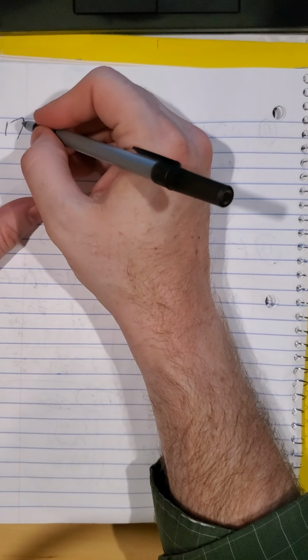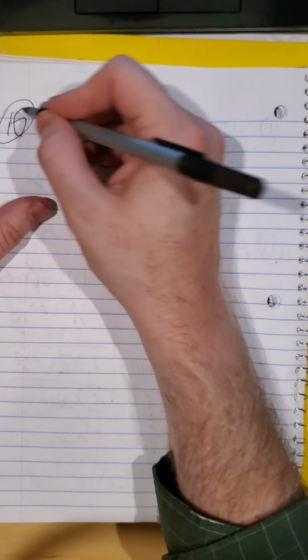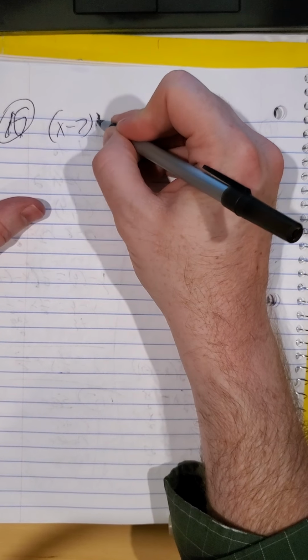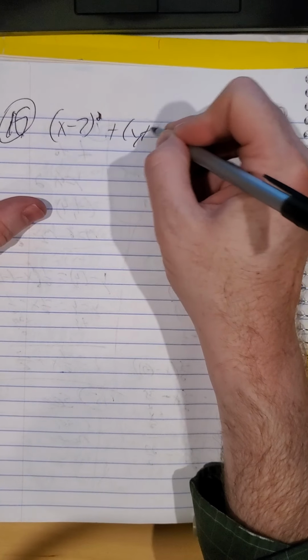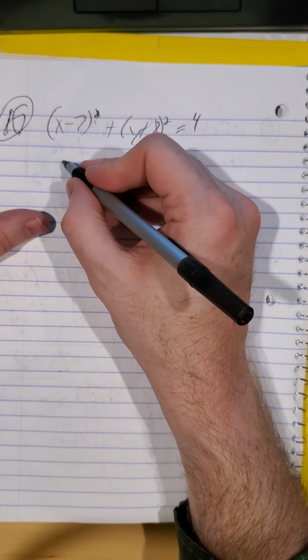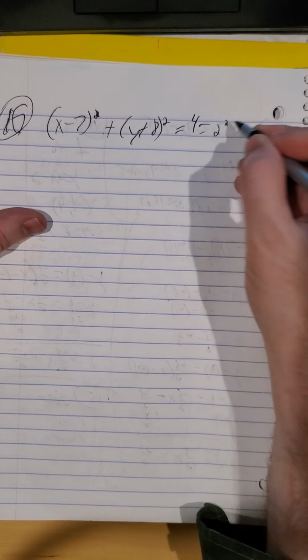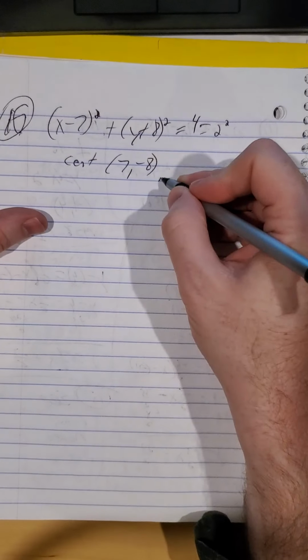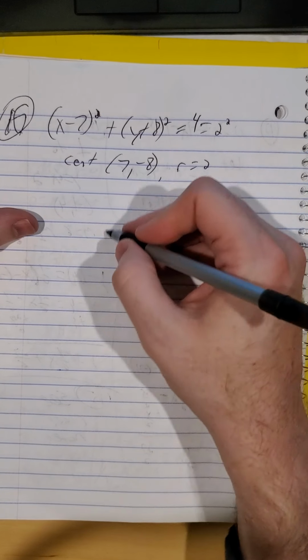16, graphing. x minus 7 quantity squared plus y plus 8 quantity squared is worth 4. 4, recall, is 2 squared, so our center is at (7, -8), and our radius is 2.